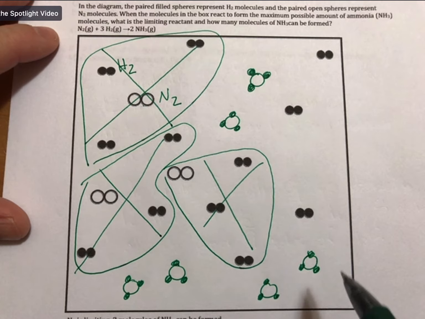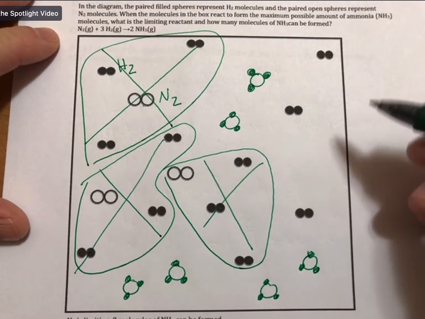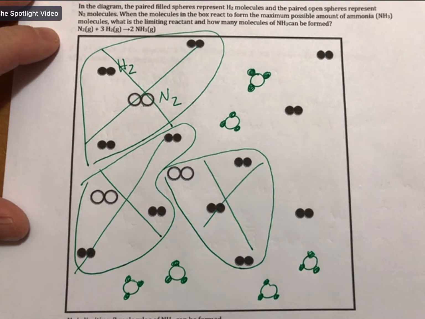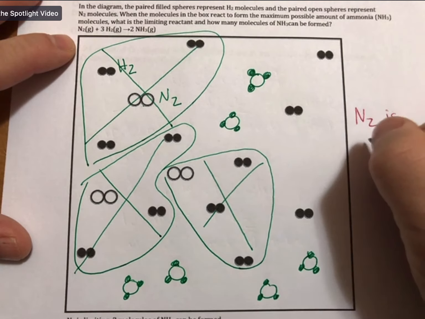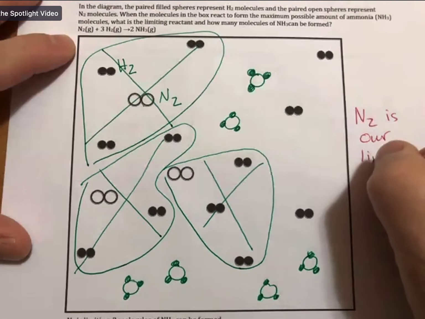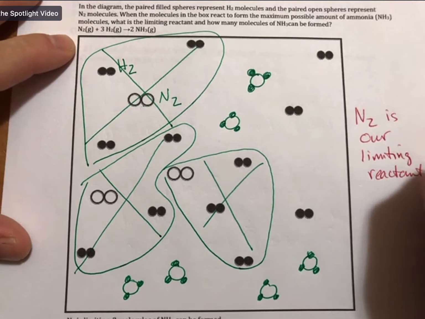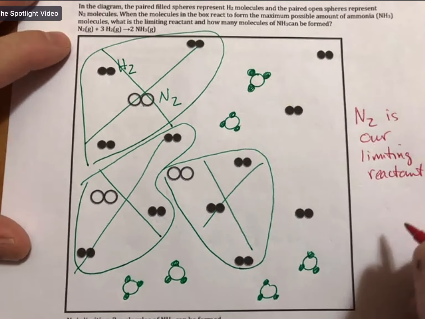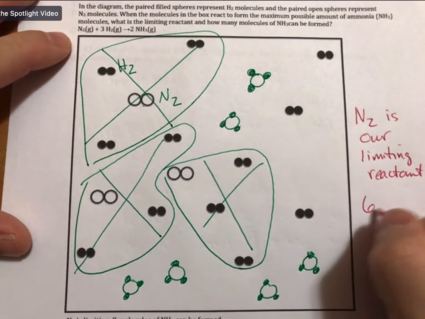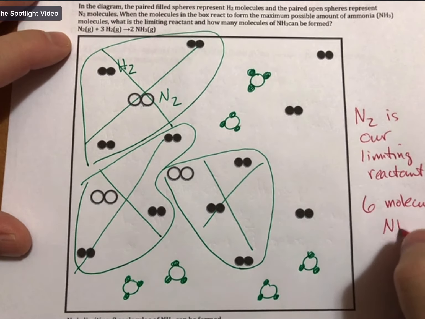And we learn, okay, so now we have 3 more hydrogens, but we have no more nitrogens. So we ran out of nitrogen. Nitrogen is our limiting reactant. And we can make 1, 2, 3, 4, 5, 6 molecules of NH3.